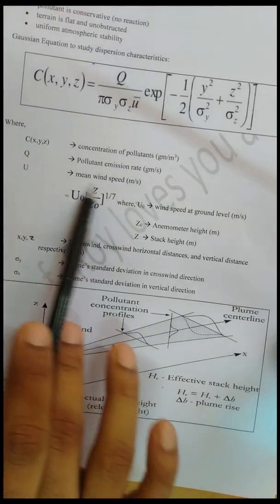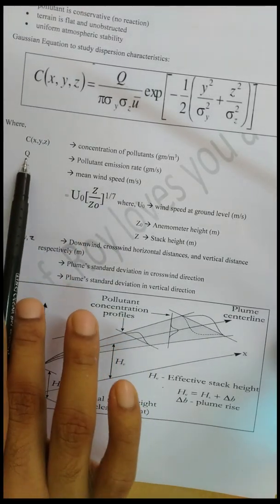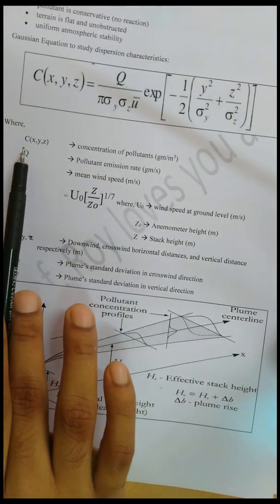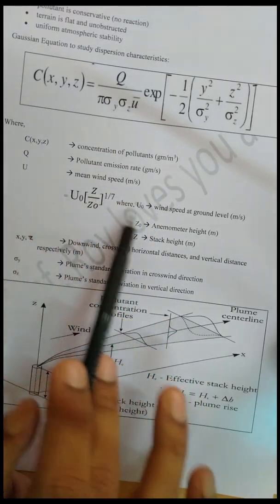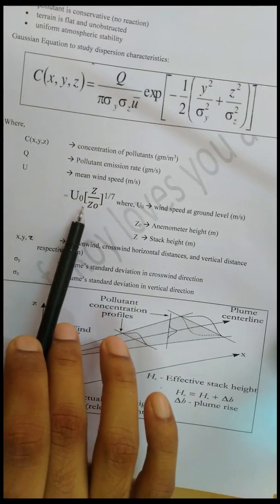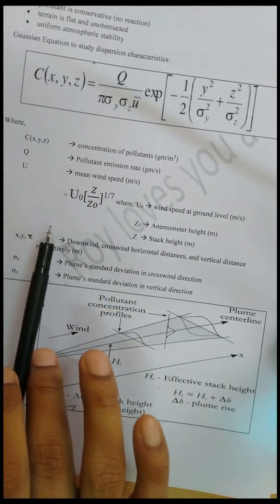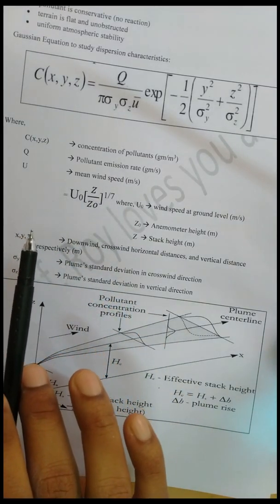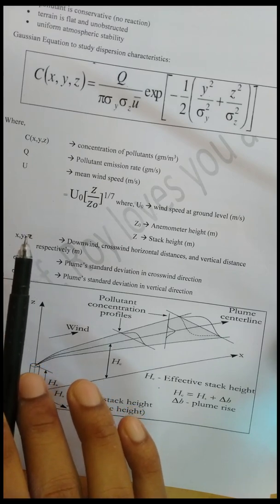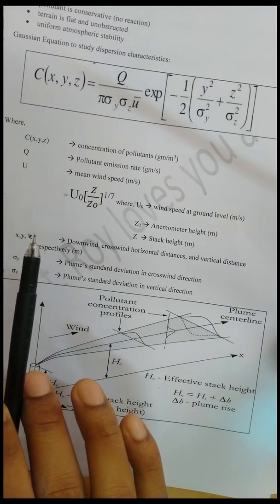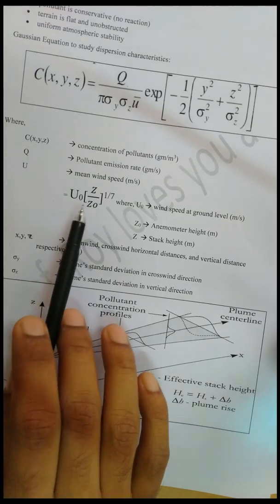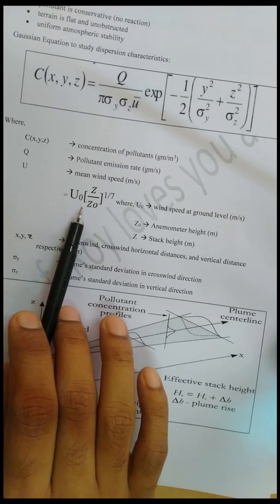Before that, I'll need to explain a little bit about u, because Q I need not explain, since nothing is there to explain over here. In u, you have the mean wind speed, as you can see from here. The mean wind speed is denoted by this very formula. If you remember, in engineering hydrology, we had potential evapotranspiration, PET. There we encountered these u values.